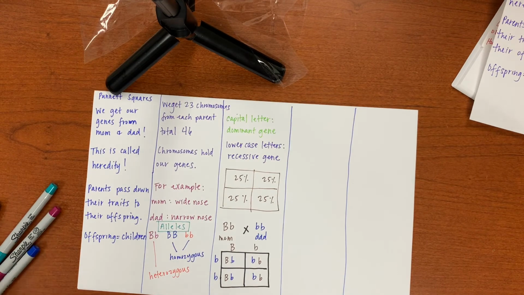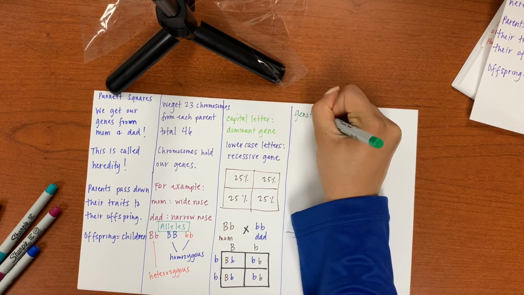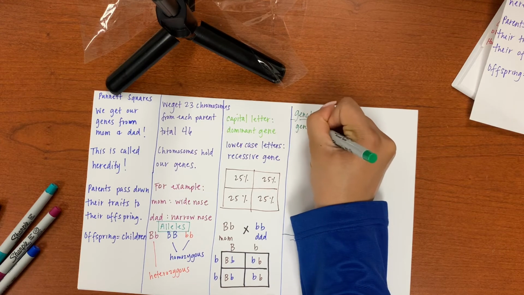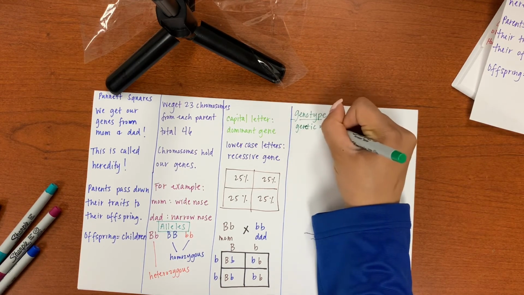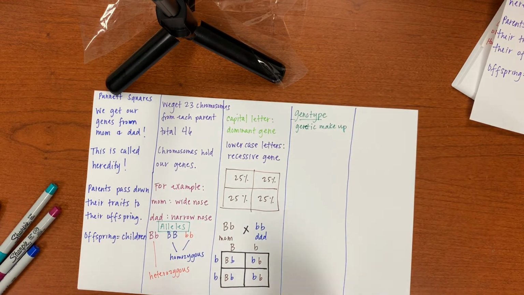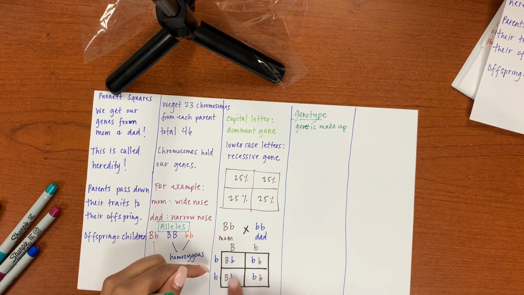Okay? We're going to talk about something called genotype. And that is just the genetic makeup. So if I ask you for the genotype, I'm asking you about the letters. We have 2 possible children who would have brown eyes, but they hold the recessive gene.